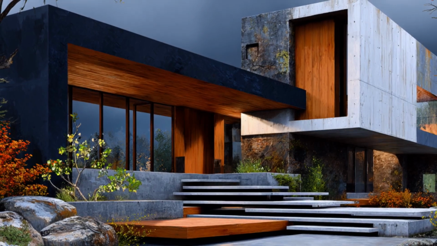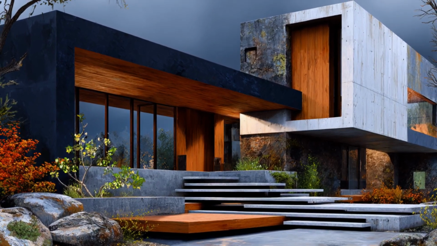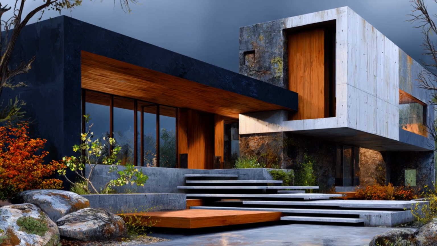Balancing cost with design goals means knowing where texture will matter most, and investing there.